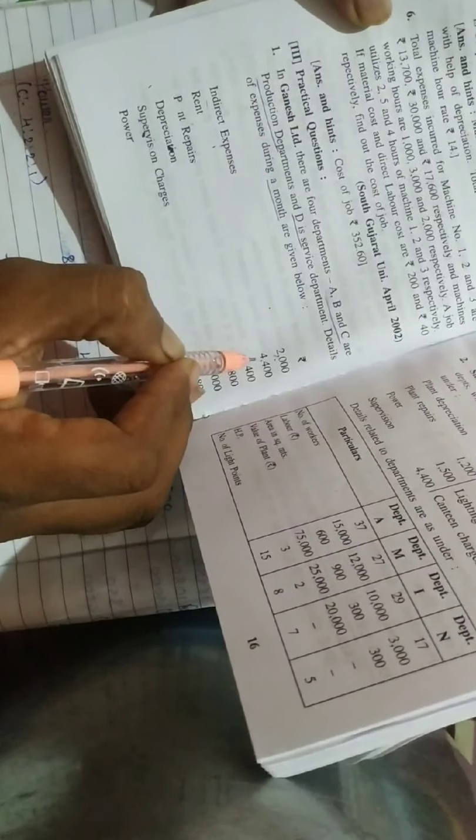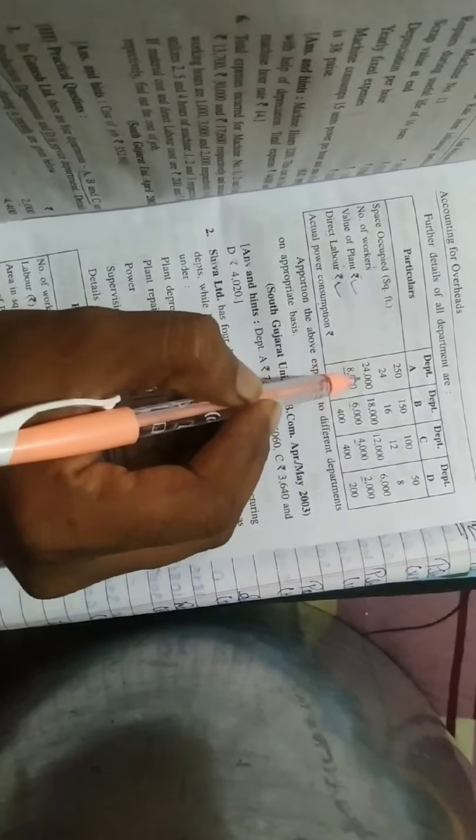Next, after indirect expense, is rent: 4400. The base for such expense we have to find out from this table. Value of plant is considered as the base for rent. So we are calculating the ratio on this basis: 24,000, 18,000, 12,000 and 6,000.